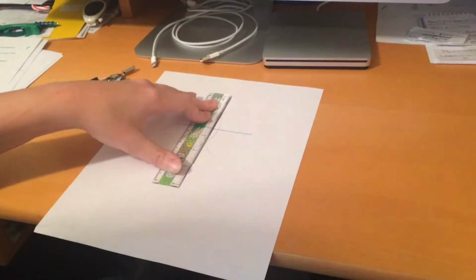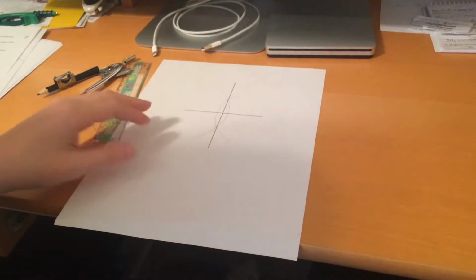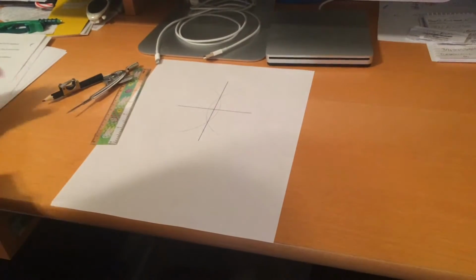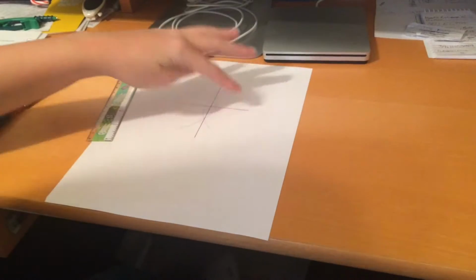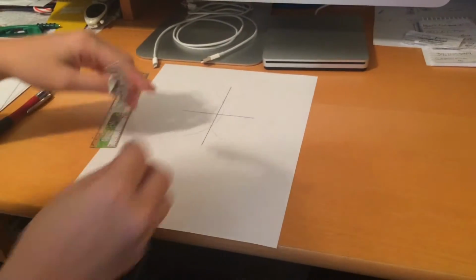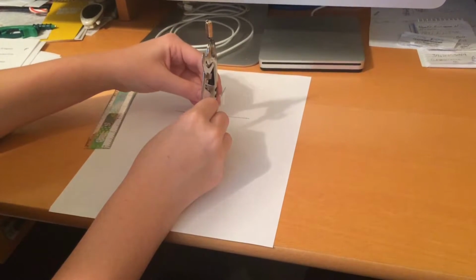And since this is the midpoint and the straight line is going directly through it, I know that these form perpendicular lines. And I'm going to make sure that this line and this line are the same length in order to make sure that two of the sides of the triangle are the same length.